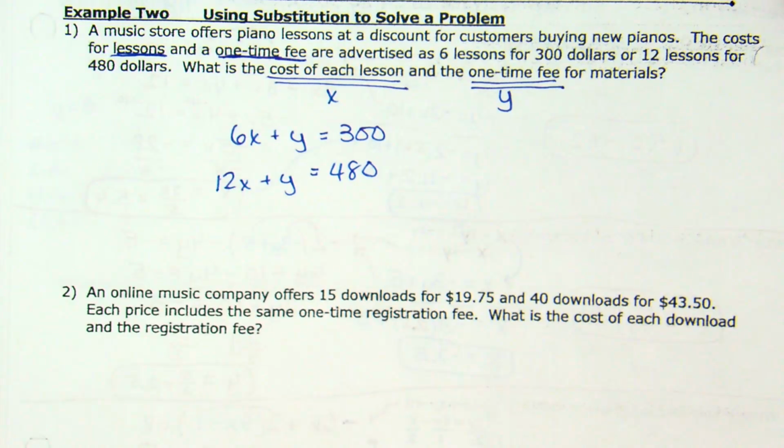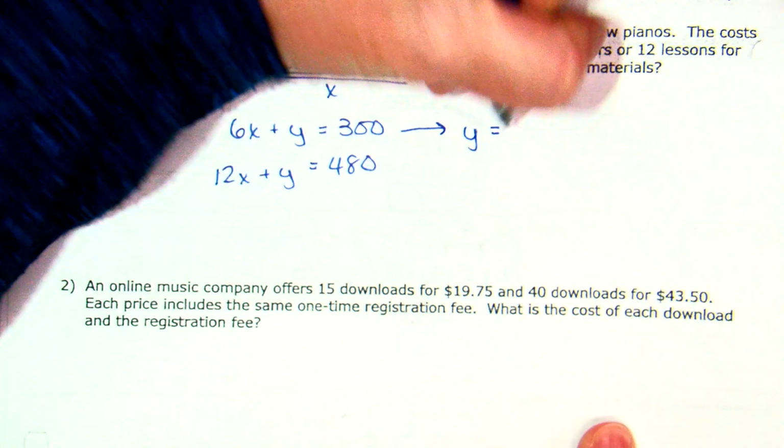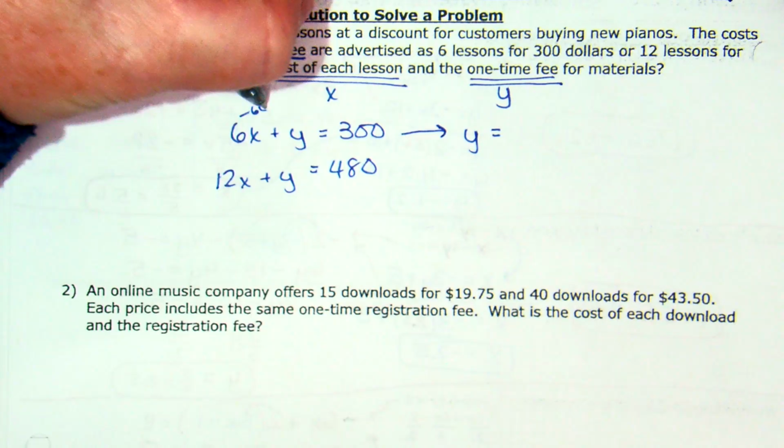Now, what's the name of my game today? Substitution. Okay? Yes, you can use your calculator, but we're going to substitute to actually get this, as opposed to just guessing and checking, which is what some of you may have already done. So, pick an equation. Obviously we're going to solve for y. Pick whichever one. Going for the top one. So if we solve that top one for y, it becomes y equals what? Okay. Because we're going to subtract the 6x over. So negative 6x plus 300.